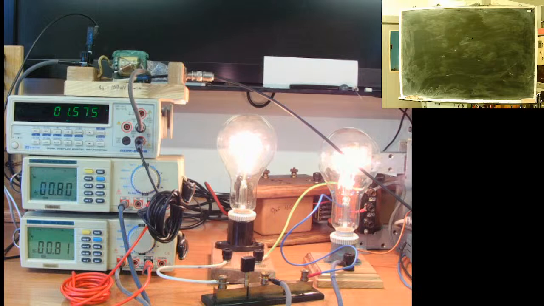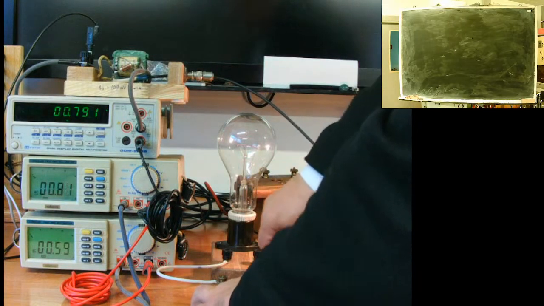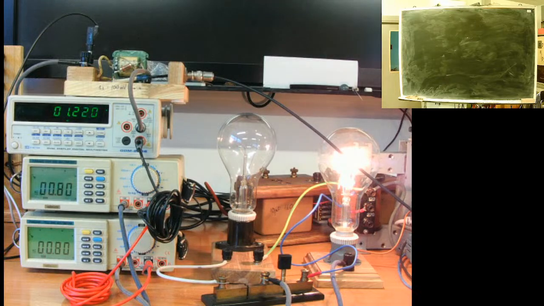Two lamps, what did we get? Oh, Kirchhoff is heavy. Now the coil is inside, and what do we see? 0.8, 0.1, 0.83, but some only 1.2.